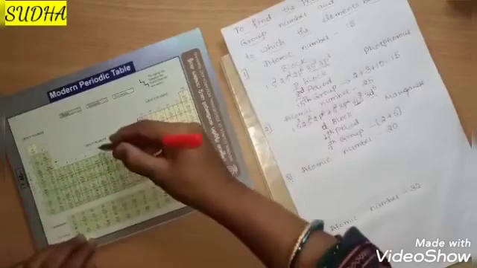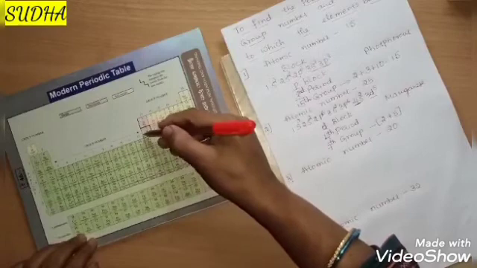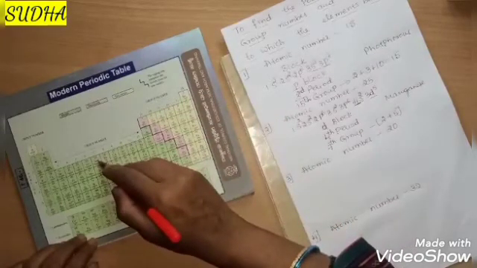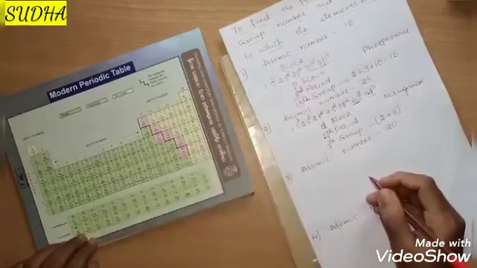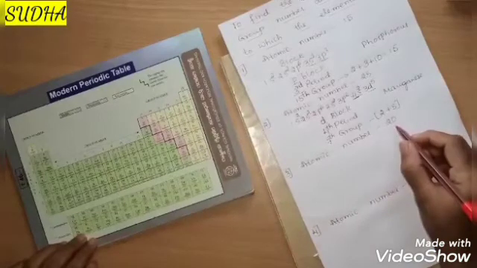To which group it belongs, here you can see group numbers are written above each group. So it belongs to 7th group. Correct now, children? Yes.